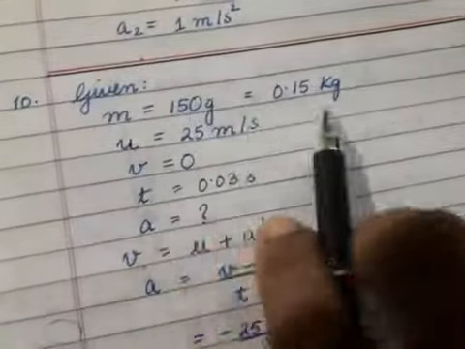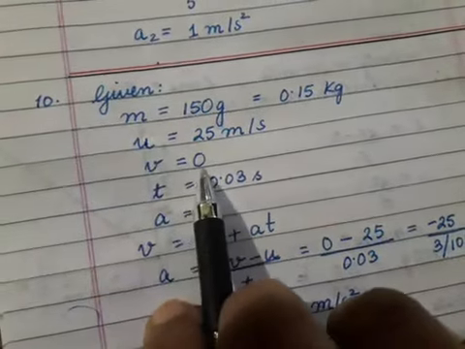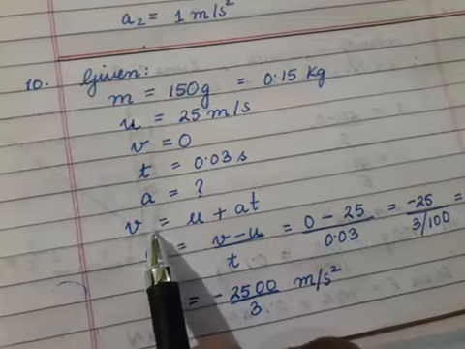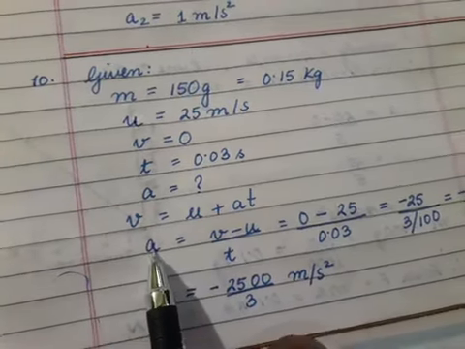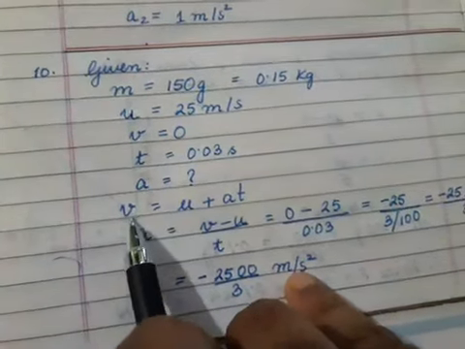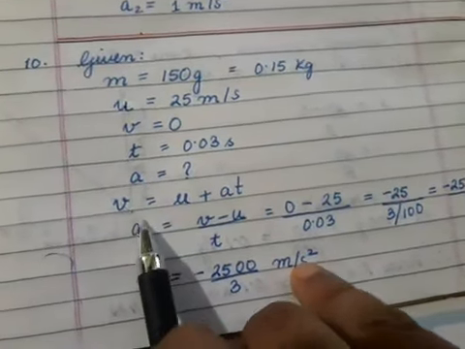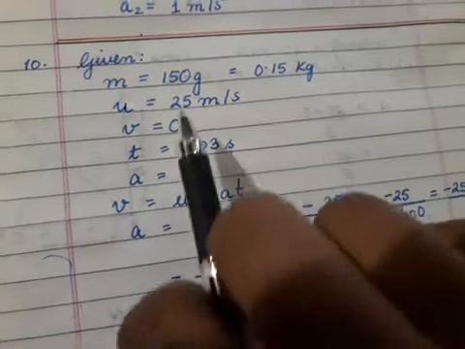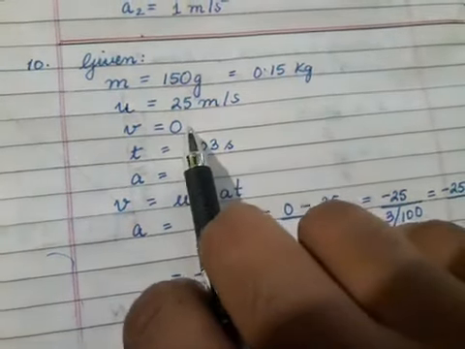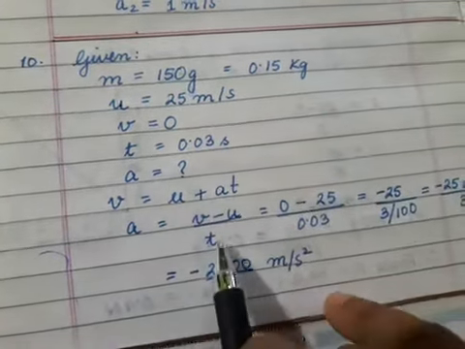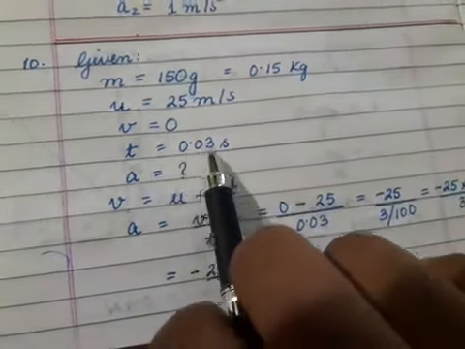Let's do this. You can see mass value is given, U value is given, V, it is brought to rest. Time value is 0.03 seconds. So first we will find out the acceleration, because our final thing that we have to find out is force. Okay, what is the average force applied? So V is equal to U plus AT, meaning A is equal to V minus U by T. What is the value of V? 0, because it is brought to rest.